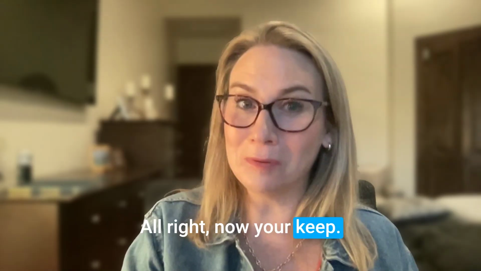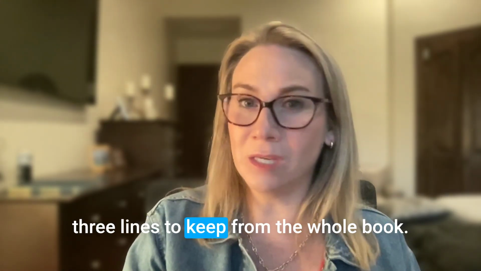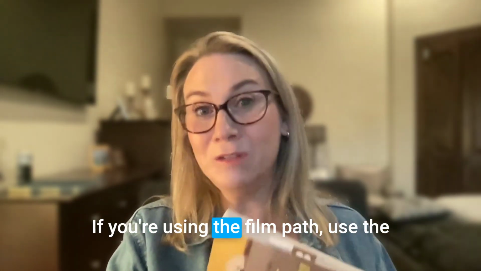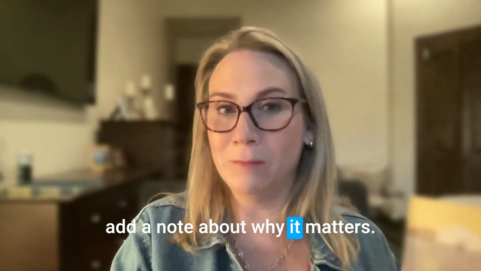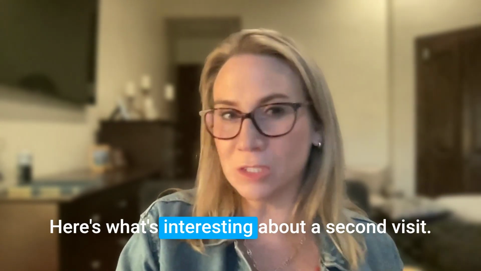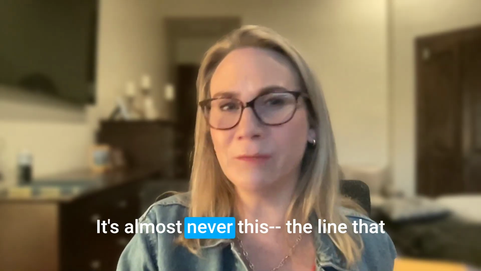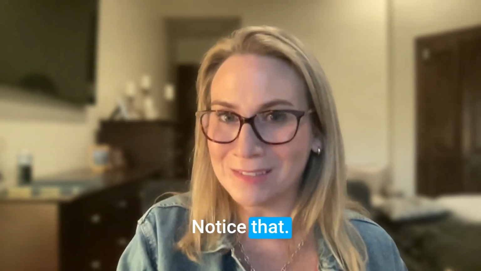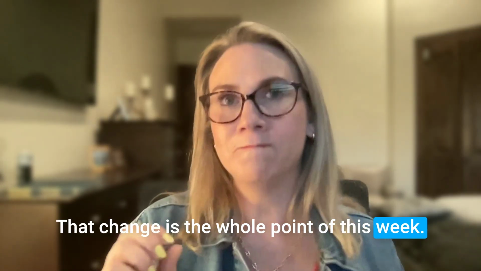All right, now your keep. So from your second visit, choose one to three lines to keep from the whole book. Copy each exactly from the page. If you're using the film path, use the words that still live in the book and add a note about why it matters. Here's what's interesting about a second visit. It's almost never the line that you would have kept the first time. Notice that. That change is the whole point of this week.